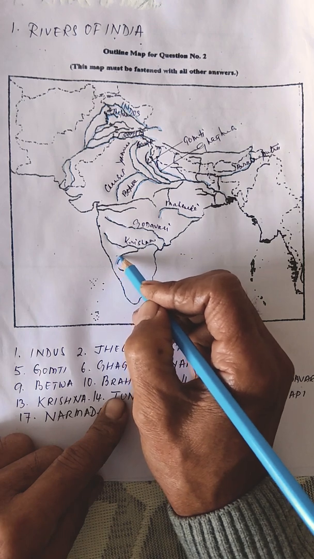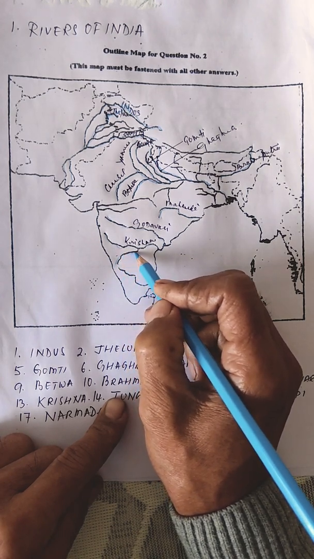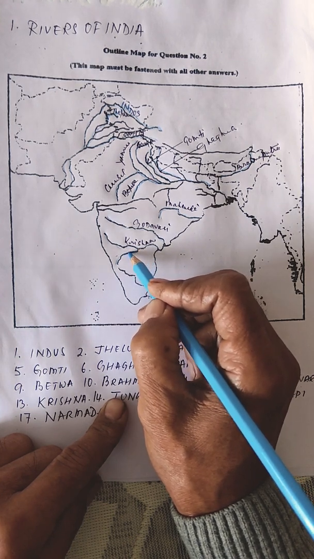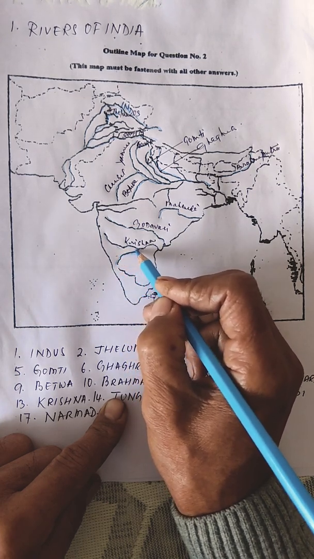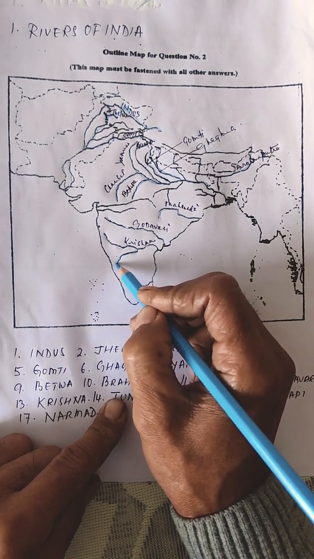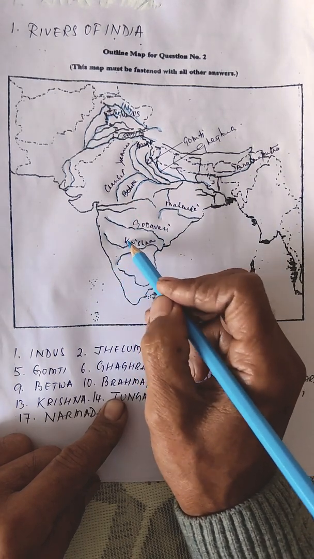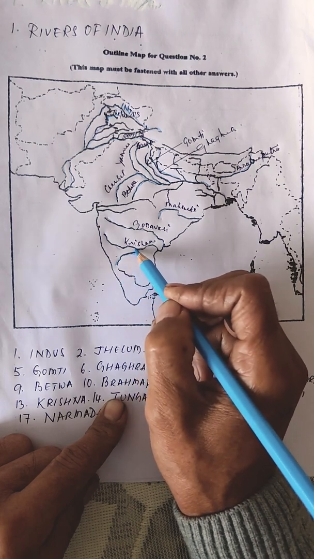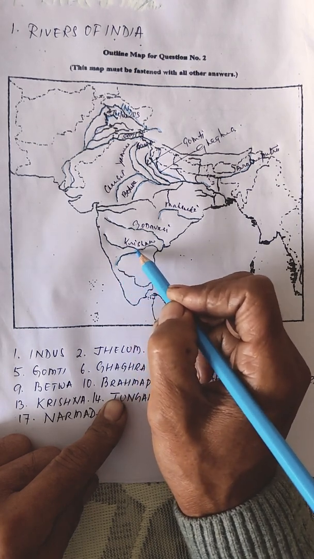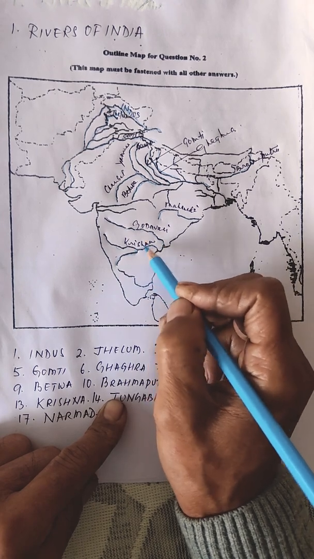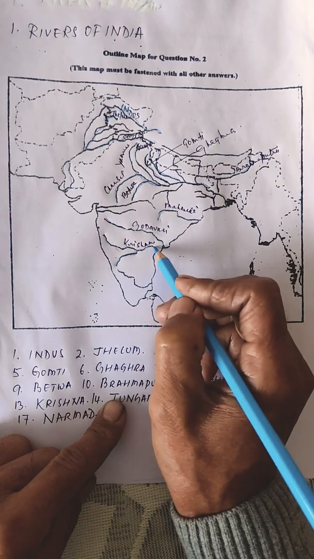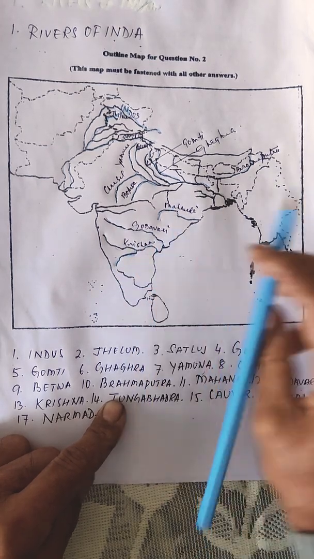But the important thing that you have to keep in your mind is that if you are asked to label the Tungabhadra river, you show it only this portion. Tungabhadra is only this portion. Any tributary river, when it joins with the main river, loses its identity. So Tungabhadra is only up to here. Many times students are shading right up to here and labeling somewhere over here, and it becomes wrong. The main river is Krishna, the tributary is Tungabhadra.